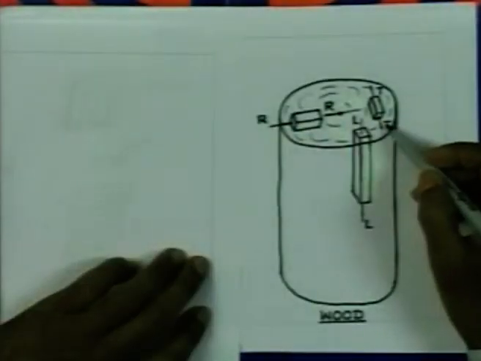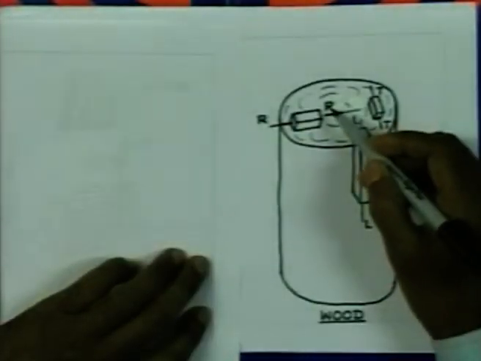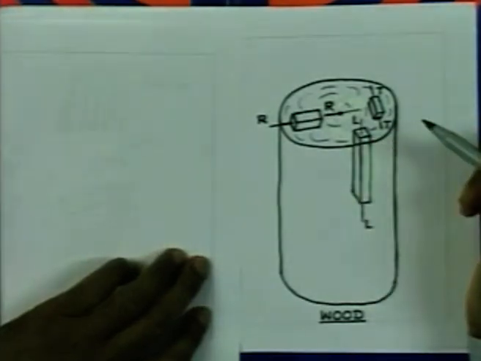Now, in this case you have three independent moduli, then you have the Poisson's ratio effect between the directions L and T, T and R, R and L, these three pairs. So, you will have three constants indicating the influence of the Poisson's ratio.